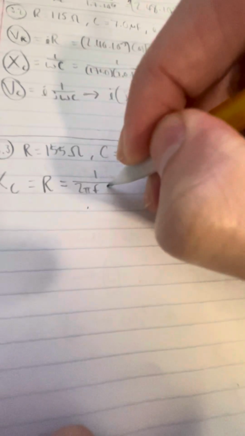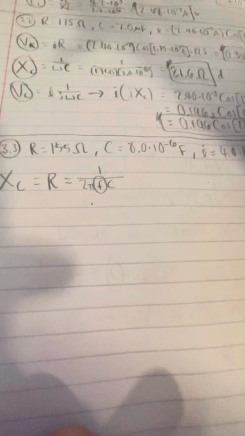Okay, so in this problem, let's see. How can we do this? We're looking for frequency. That's the end goal. So when the capacitive reactance equals the resistance, which also equals 1 over 2 pi times frequency times capacitance, and we're looking for frequency, we can rewrite this expression.